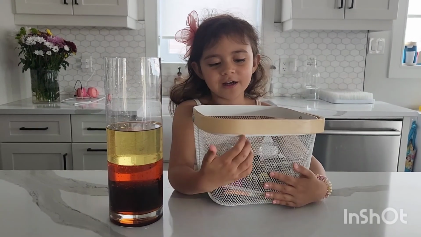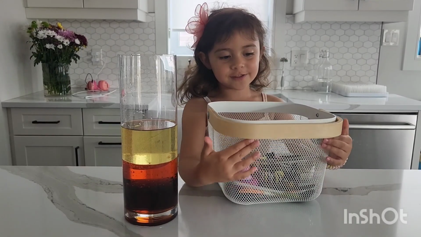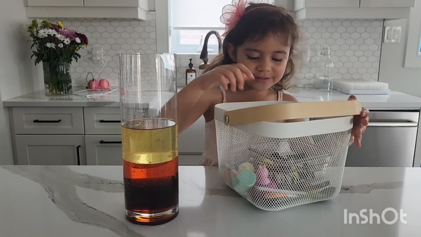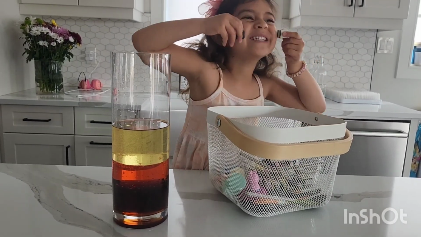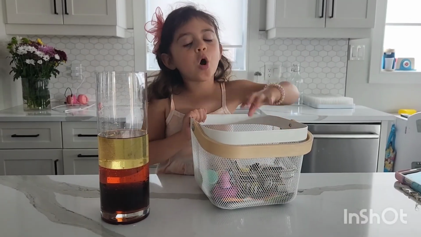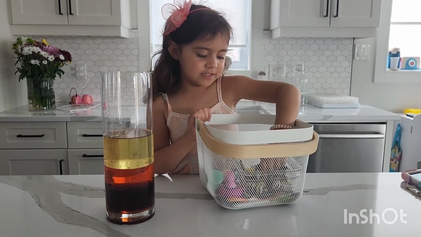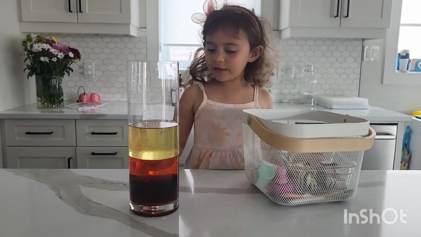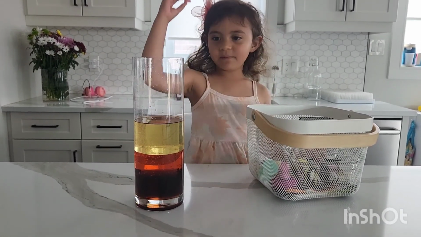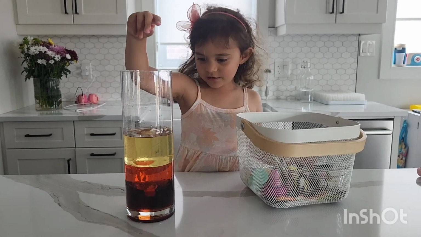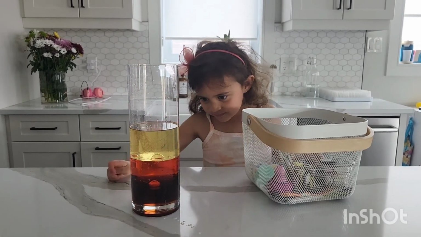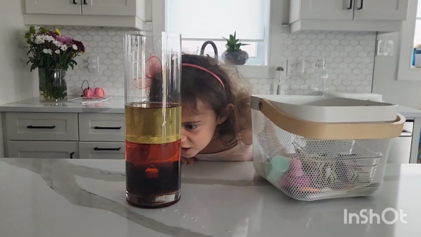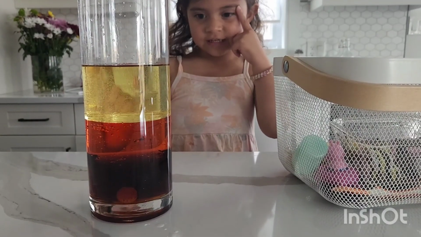Look what I got. I got lots of things in the house that are actually objects. And of course, I got some candy too, and more stuff. I'm gonna start with the candy. I'm gonna do 2 candies. I think it'll land in the water because much more. Let's check. It's on the water. Look at it. It's kind of floating. It's more dense than the water.